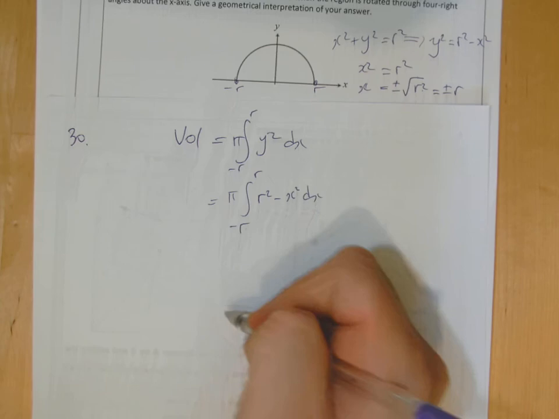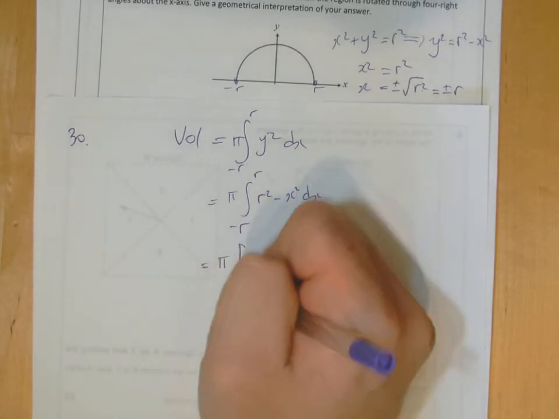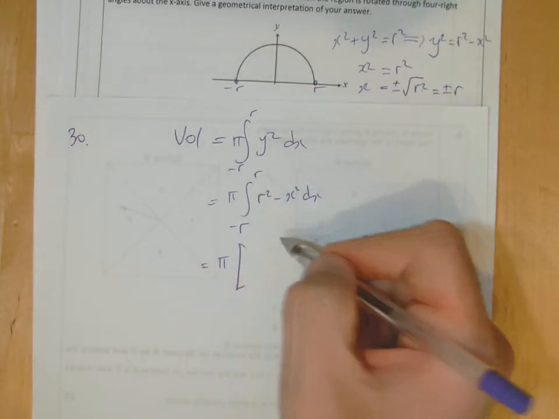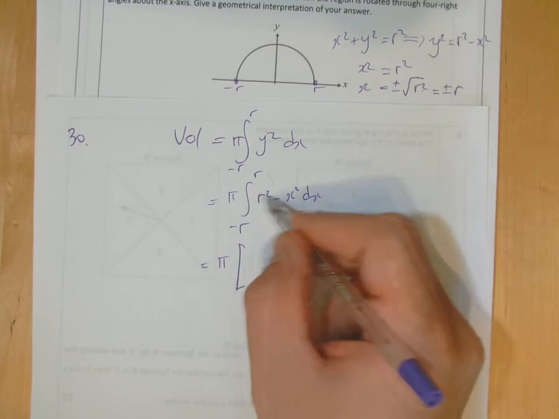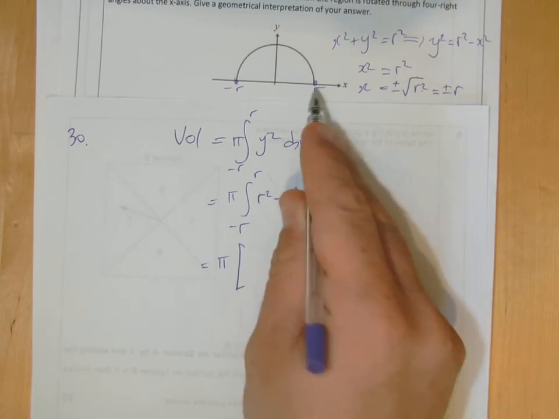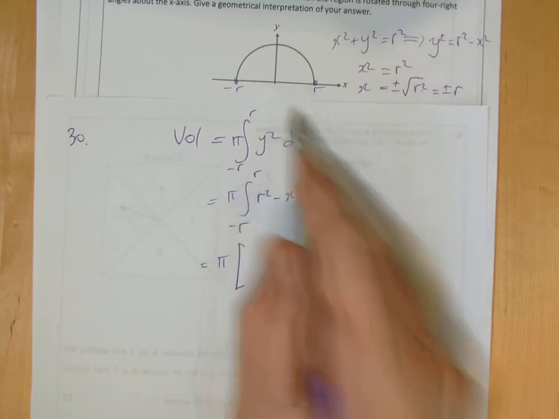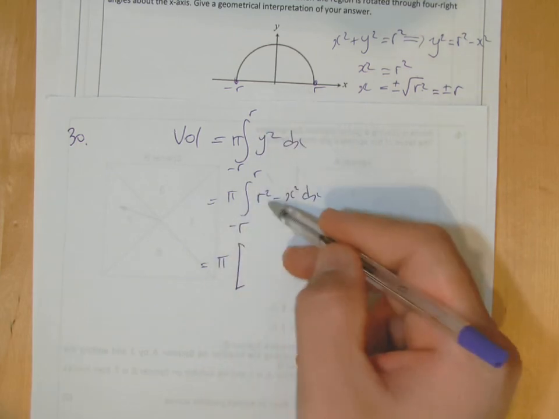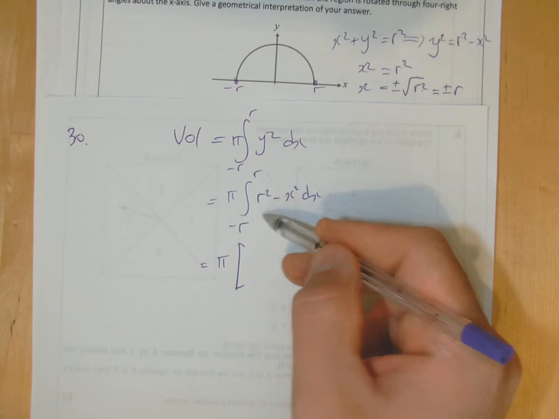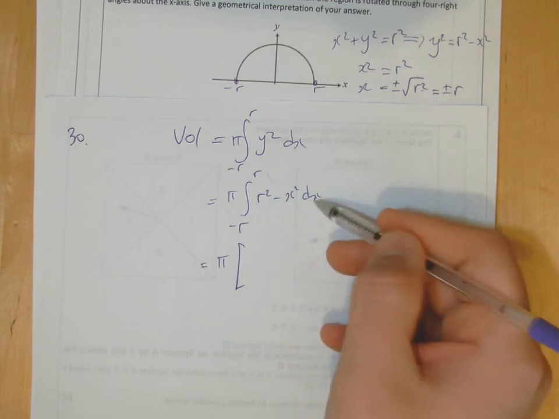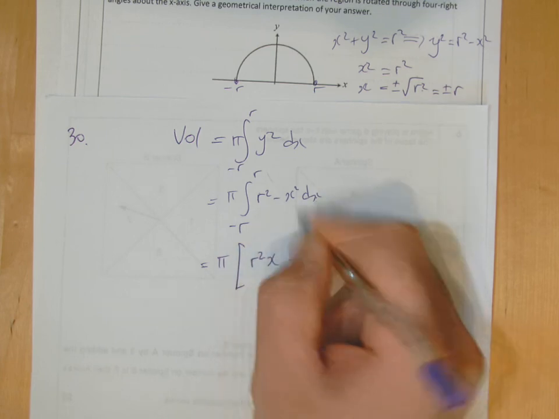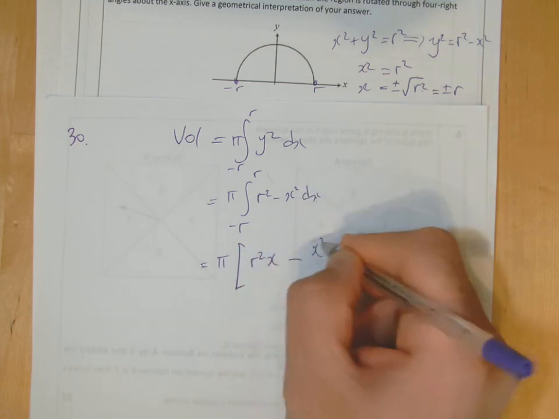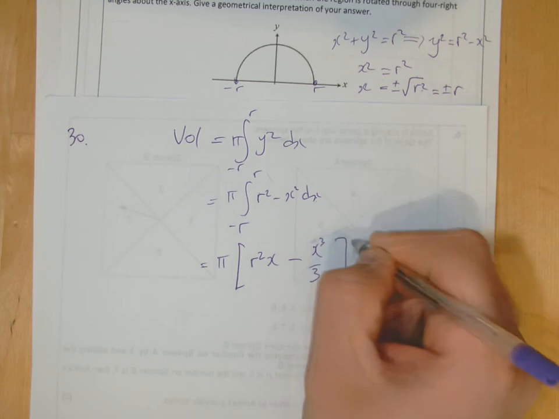Then we're going to integrate, and when we integrate r squared with respect to x, now remember r squared is going to be a constant. It's going to be a certain number that r is, so the radius here of this circle. So it's just a constant. It doesn't become r cubed over 3, because remember now we integrate with respect to x. So r squared is a constant, so that'll become r squared x. And of course x squared then becomes x cubed over 3, between r and minus r.